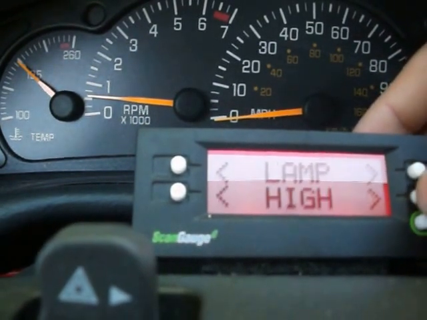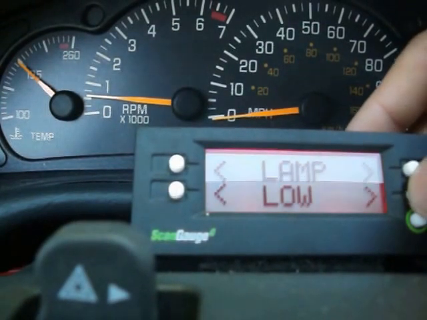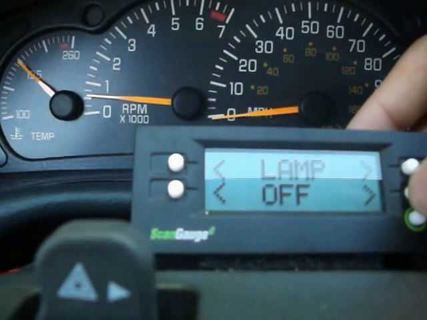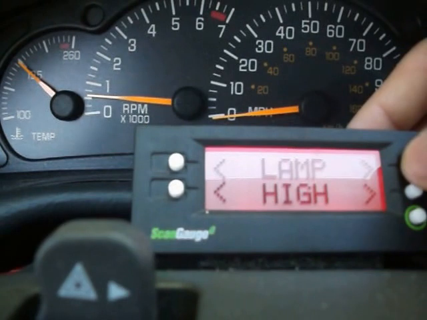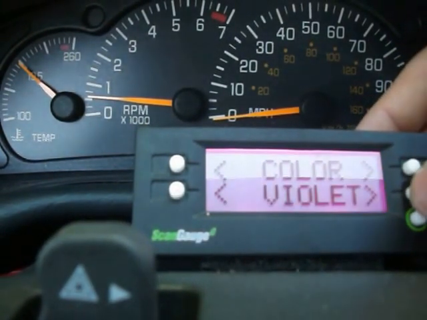Display means lamp high, low. That it didn't change color, it just turned the red backlight off. So I want high to match my gauges. Color red.